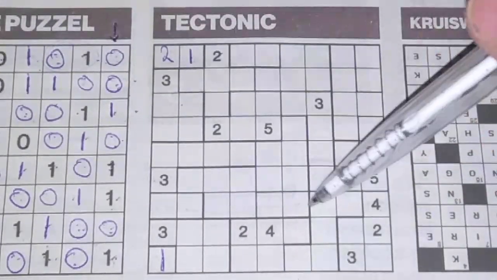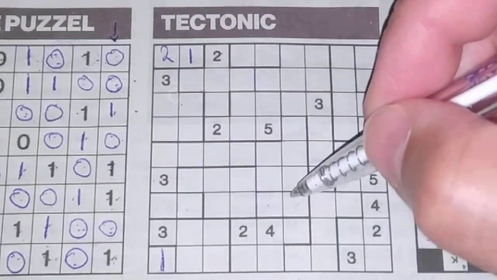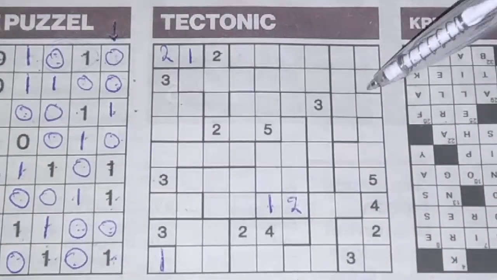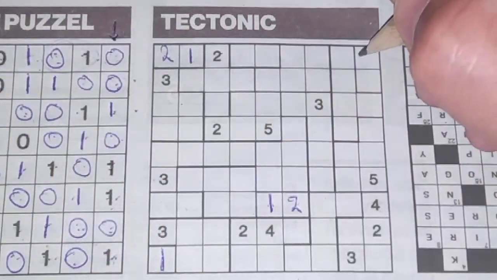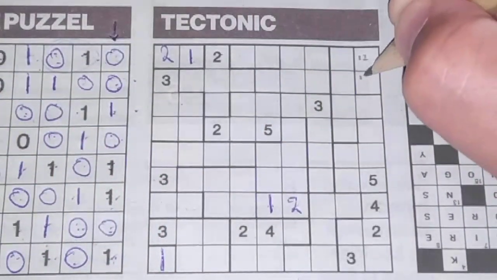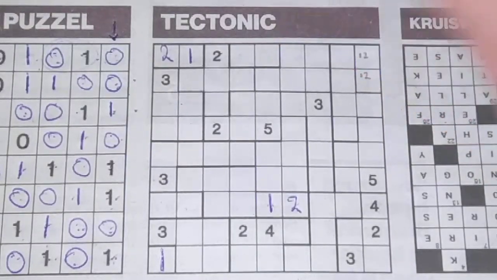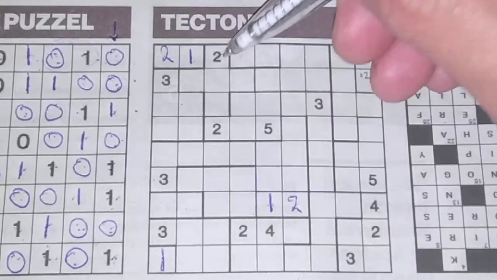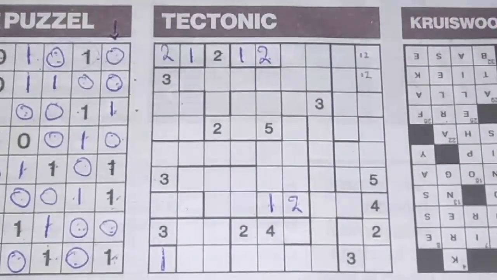We have here a 2, so this cannot be a 2. This should be the 2 and this should be the 1. Here 1 and a 2. I need to mark them with another pencil. These two also. This cannot be a 2. We have a 2 here, so this should be the 1 and this should be the 2.